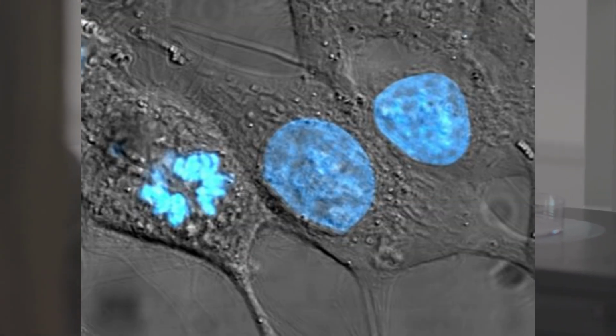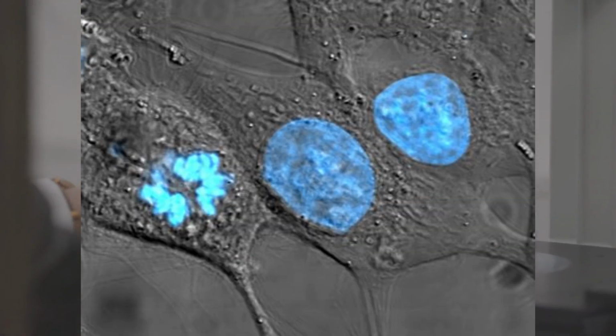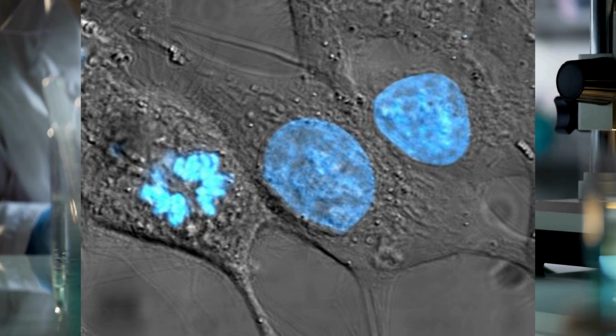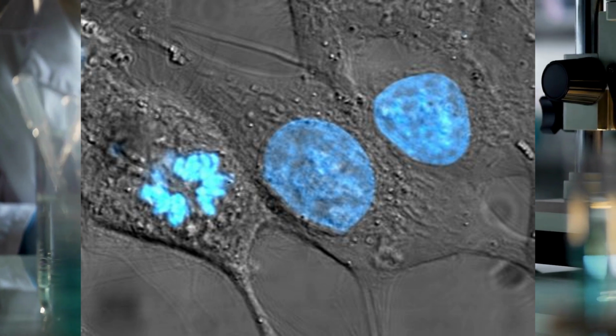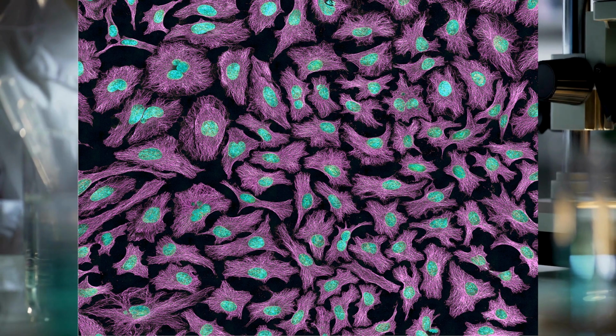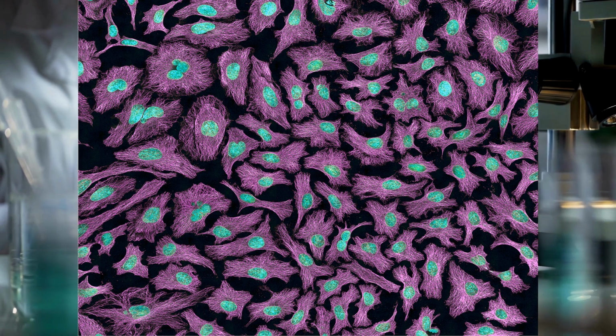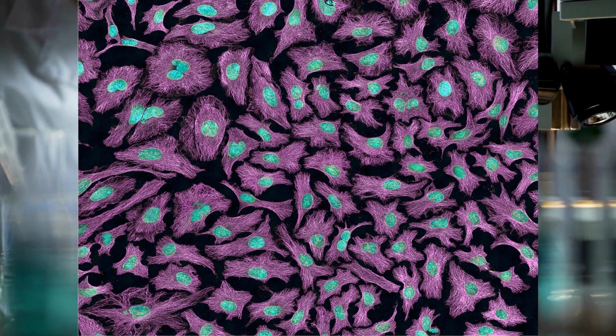So for instance, if you're looking at that nucleic acid staining method from earlier, you can tell where the DNA is, and you might be able to make it such that it also stains RNA. So now you have DNA and RNA stained, but you don't really know what it's doing necessarily.